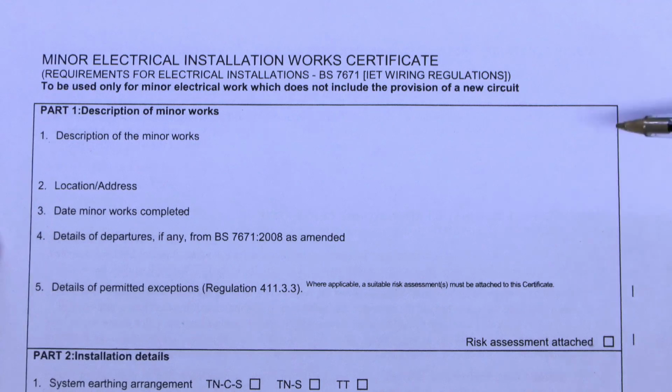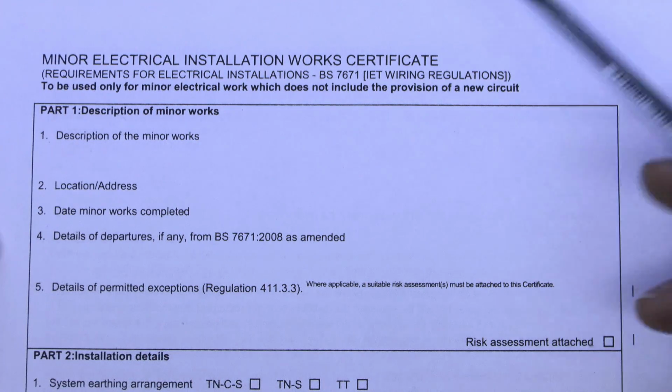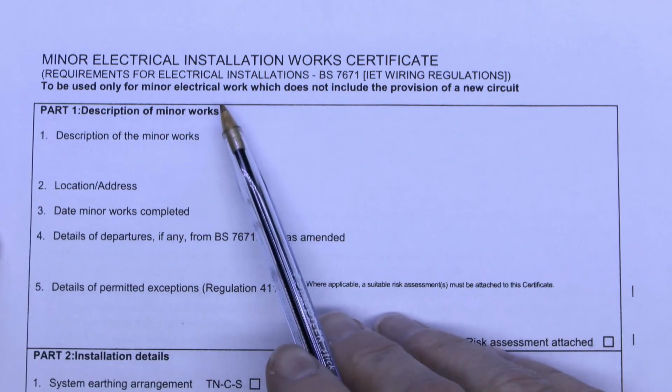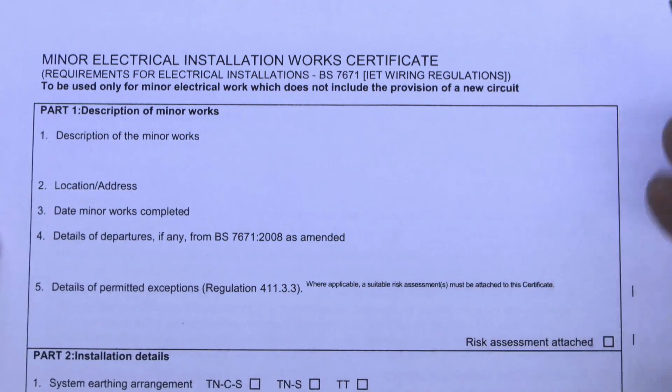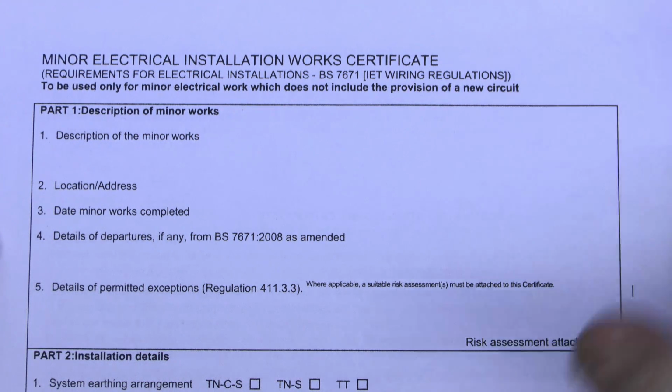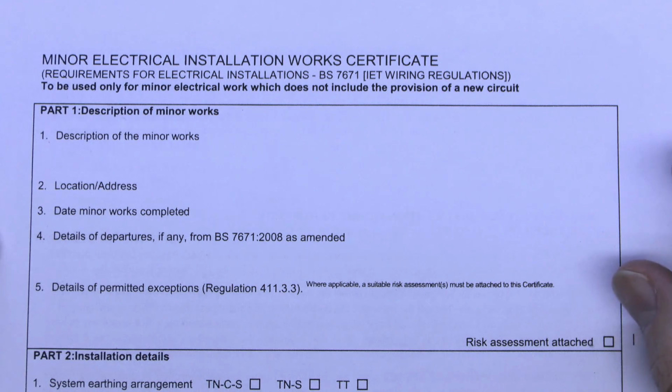Now this is the easiest certificate, as it's the shortest one, and it's also by far the most common, as it says here, it's to be used for minor electrical work which does not include the provision of a new circuit. So it's pretty much everything else apart from a whole brand new circuit, and of course not brand new consumer units as well, because of course those would also include new circuits. So basically it's replacements, minor extensions, additions and all that kind of thing.